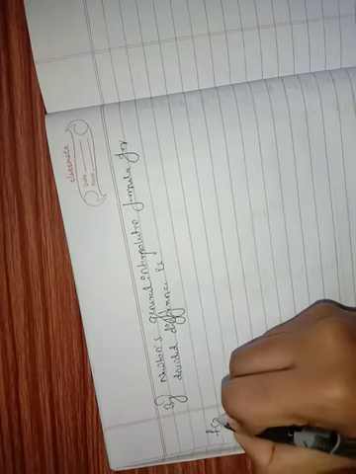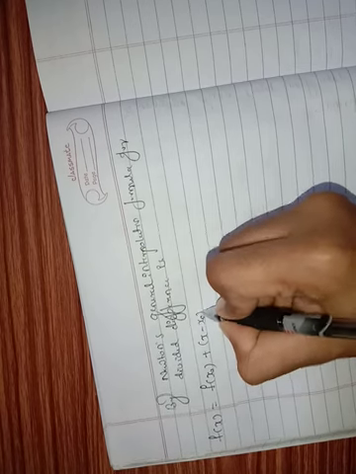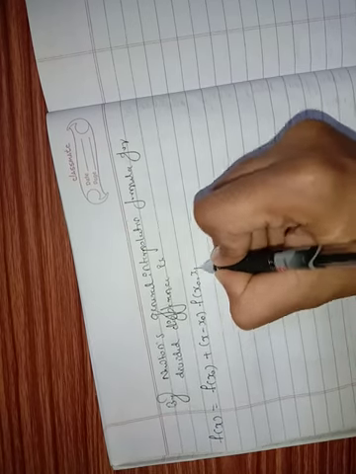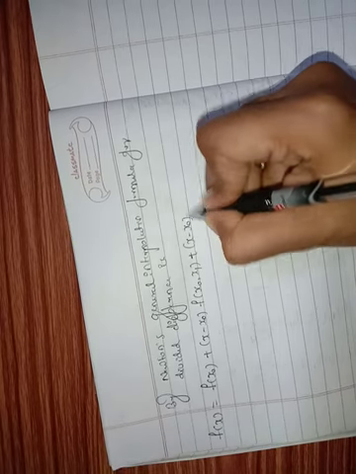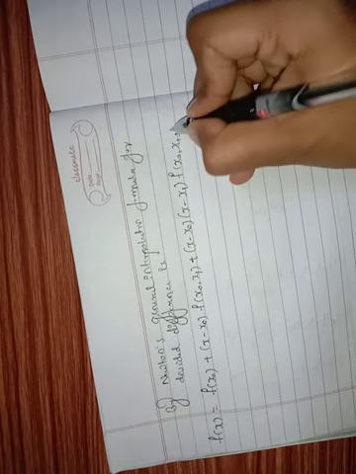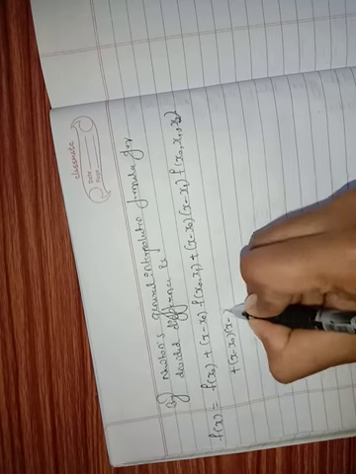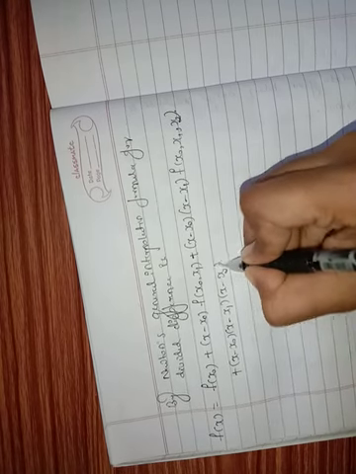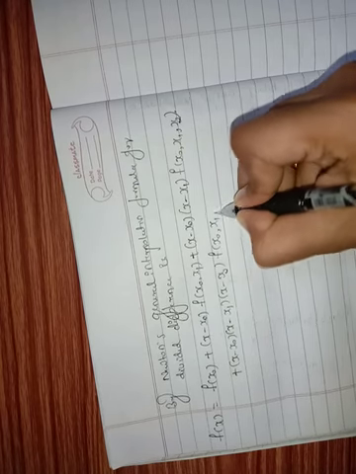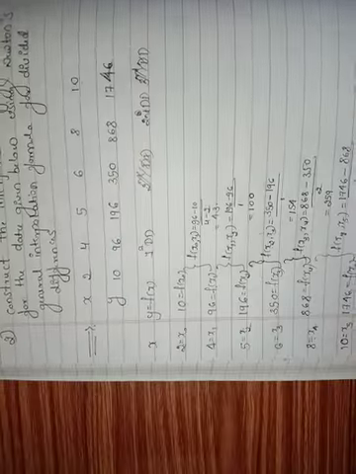So write down the formula here: f of x is equal to f of x naught plus x minus x naught into f of x naught comma x1, plus x minus x naught, x minus x1, f of x naught x1 x2, plus x minus x naught, x minus x1, x minus x2 into f of x naught x1 x2 x3. Stop here only, because our last entry is the third divided difference. Okay.